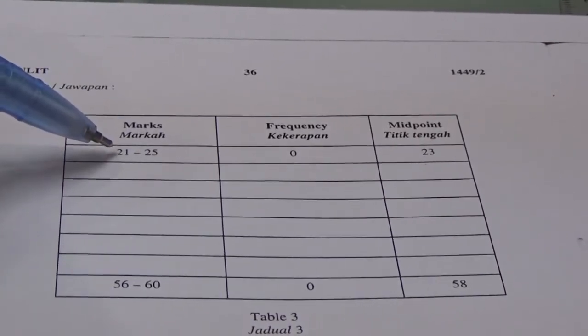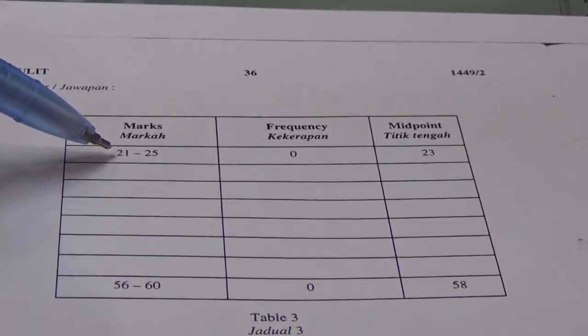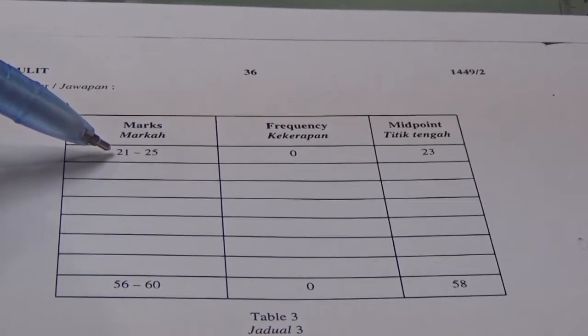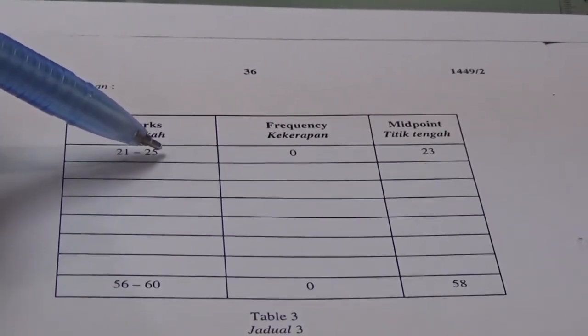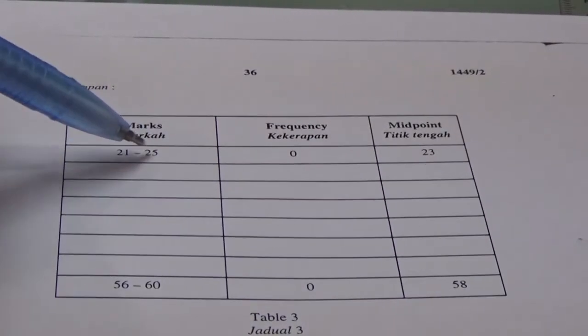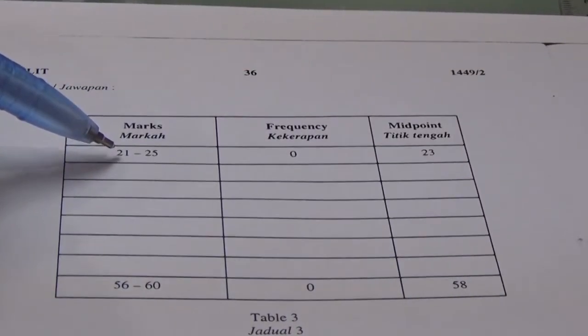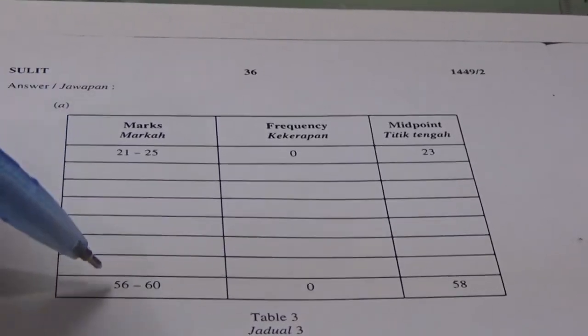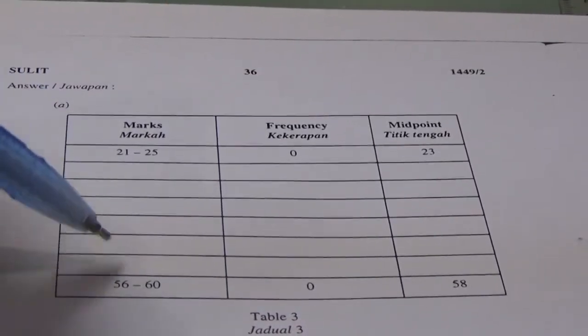So based on the information given, your first class has a lower limit of 21 and an upper limit of 25. Therefore, the class width of 21 to 25 is 5. So based on that, you can continue the other classes that are empty.